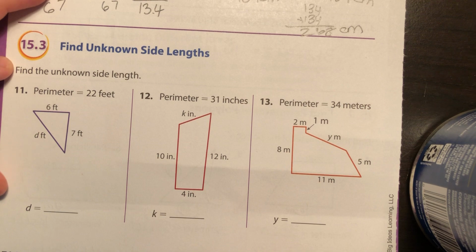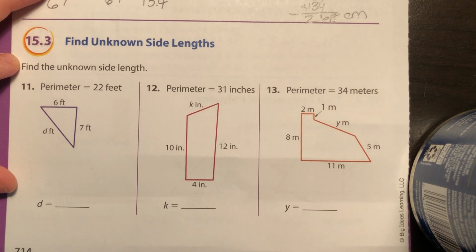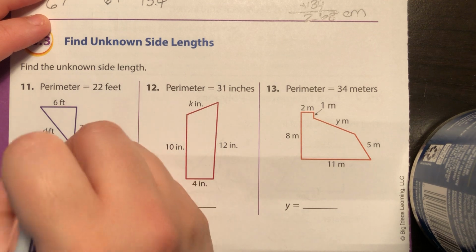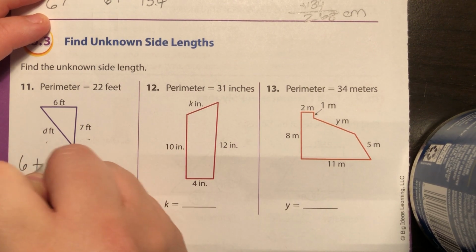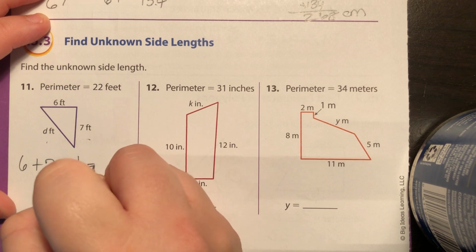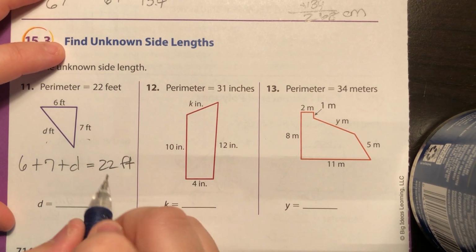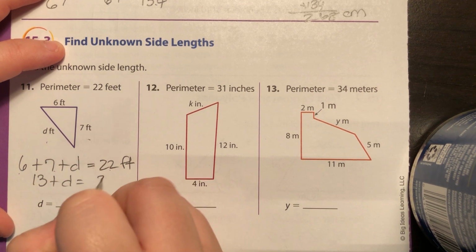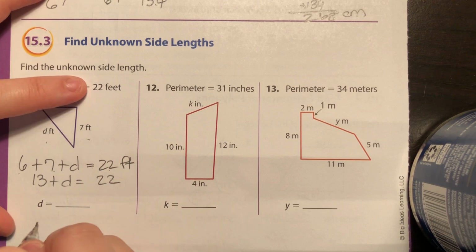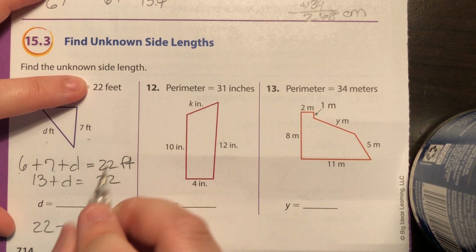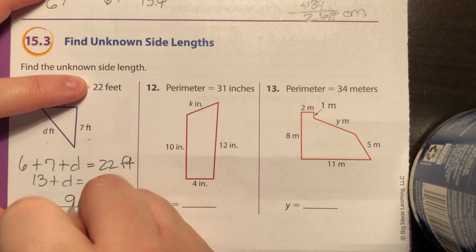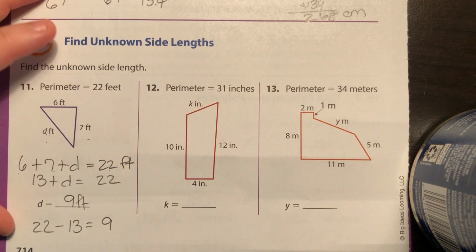Finding the unknown side length. We're actually going to be reviewing this later in the week also with some IXL homework lessons. So it's a good little bit of a review to that one. So if we know that this shape has 3 sides, we know that 6 plus 7 plus whatever the letter D is has to equal 22 feet. In order to find what the missing side is, add the 2 numbers that you already know. That's 13. So 13 plus D equals 22. In order to find what the missing number is, we do the inverse operation, which means opposite. 22, take away 13, we're left with 9, meaning that the missing side D is 9 feet.